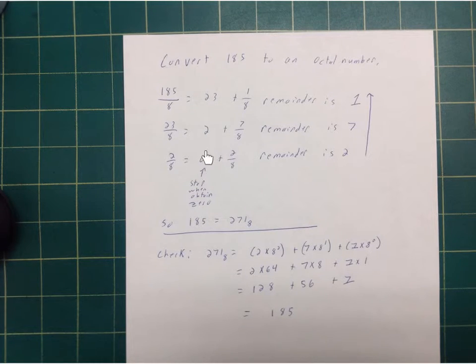You keep the continuous process until you get a 0, and that's when you stop. What you're interested in is the remainders. So you get remainders 1, 7, 2. You reverse that order. 185 in decimal is the same as 271 in octal.